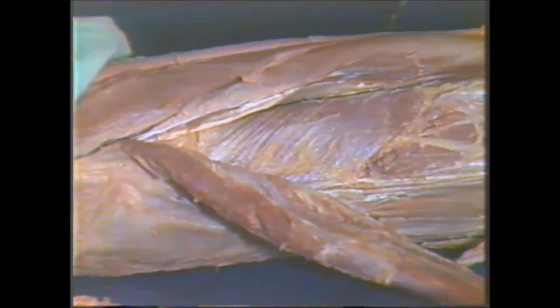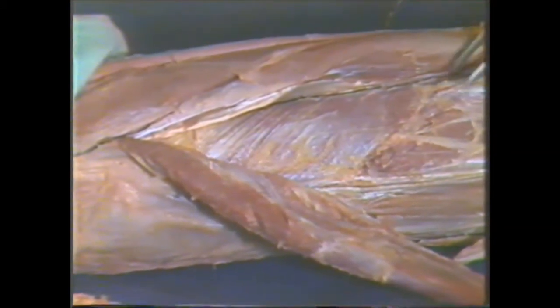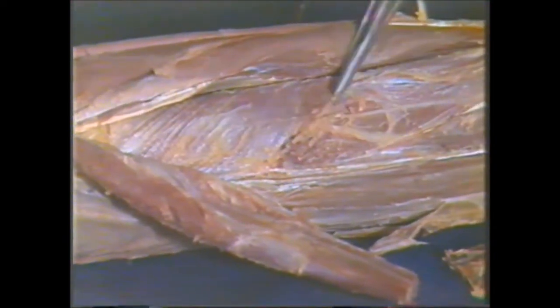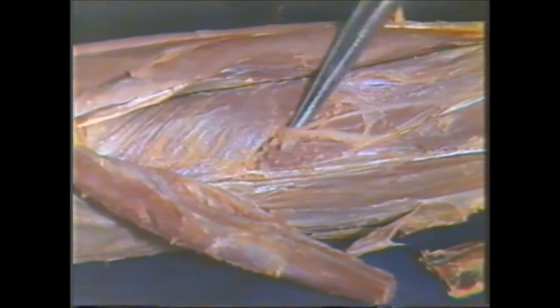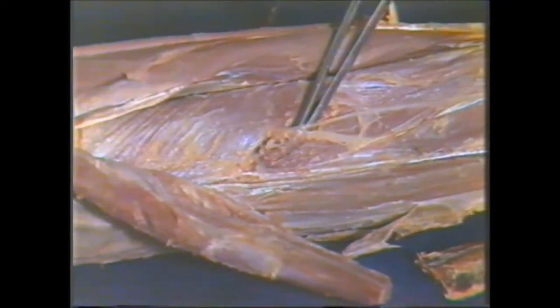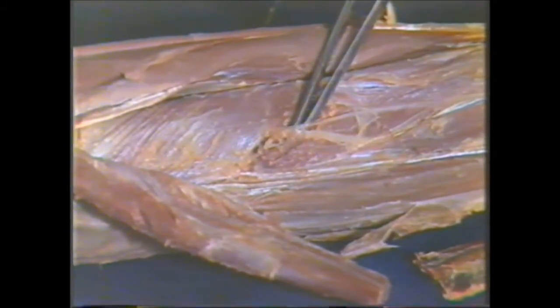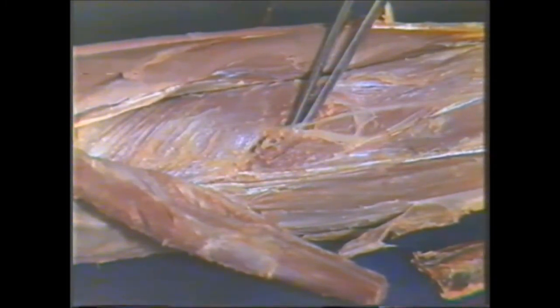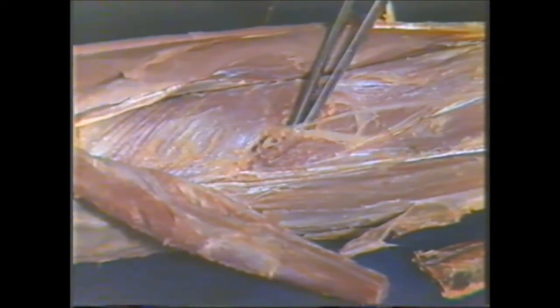On the back, the nerve appears through the lower part of the muscle. It supplies all the extensor muscles of the back of the forearm except the brachioradialis and the extensor carpi radialis longus, which are supplied by the radial nerve on the lateral side of the arm, and the extensor carpi radialis brevis and supinator, which are supplied by the posterior interosseous nerve before piercing the supinator.